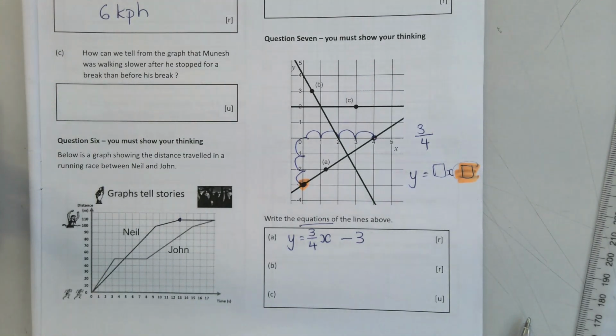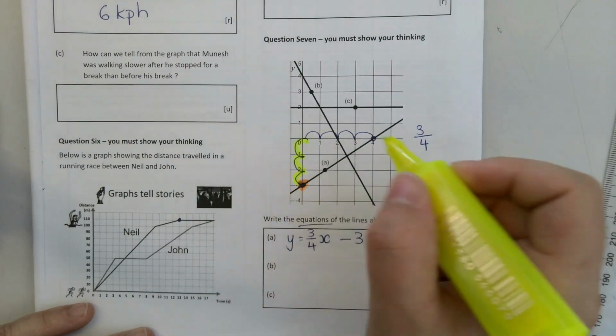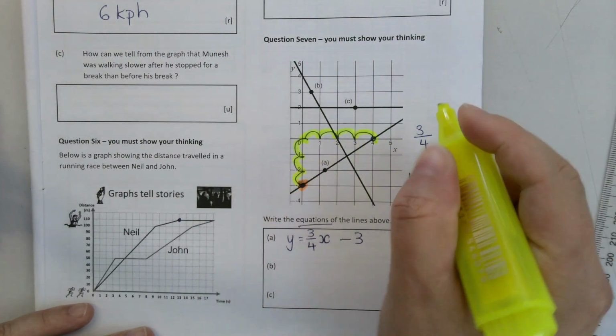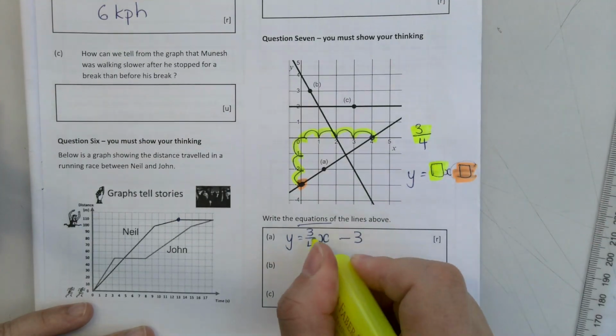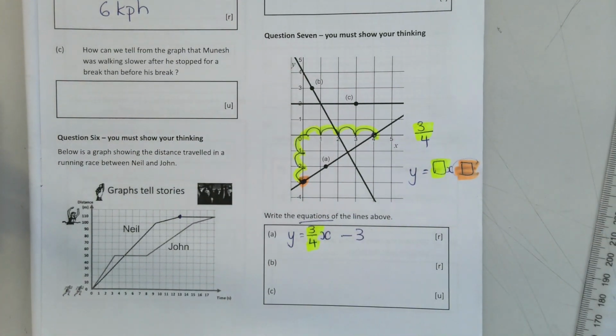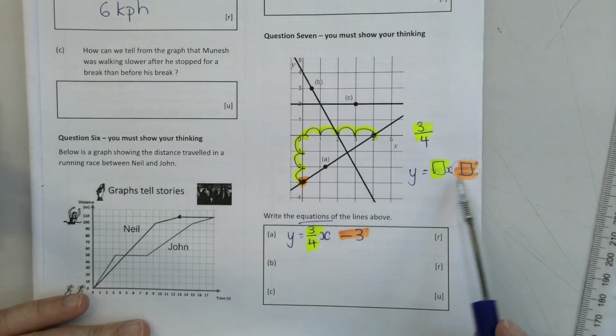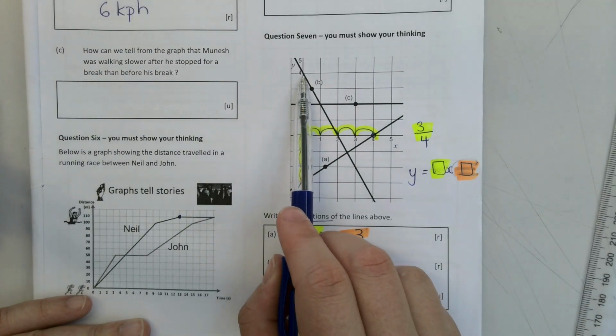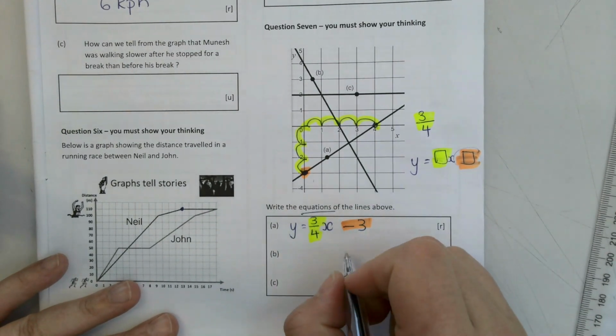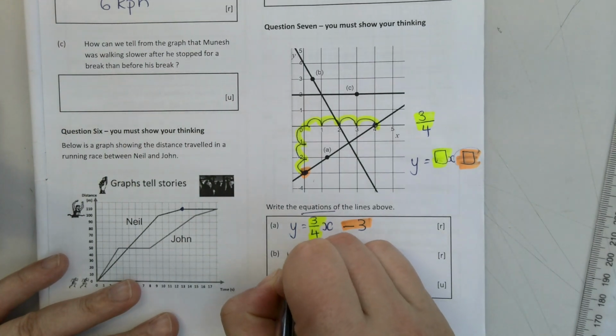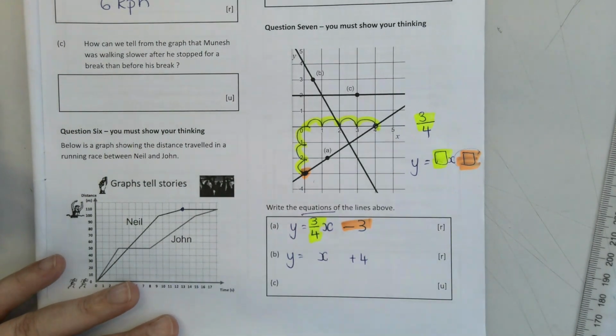Okay, remember my gradient? I did my rise over my run, which was 3 over 4. And that goes in front. Whatever's flying solo is my y-intercept, and that's that over there. Okay, question B, same thing. Let's find the y-intercept. Whatever's flying solo, which will be that over there, positive 4. I know I need a y equals with something x.